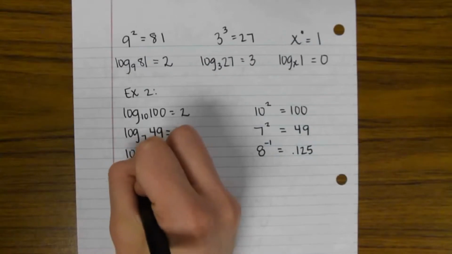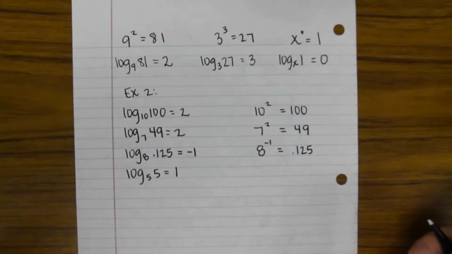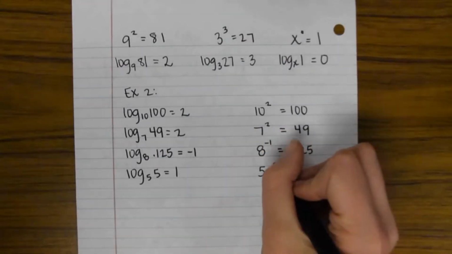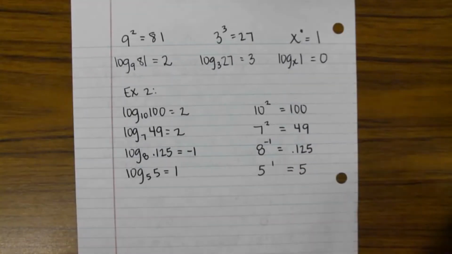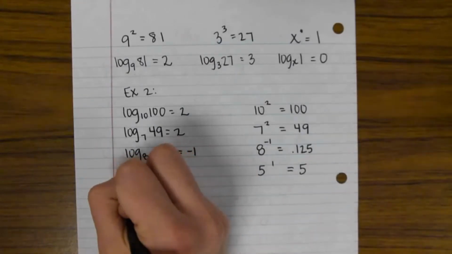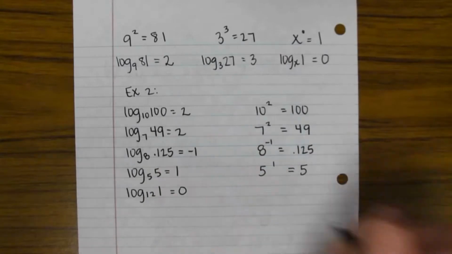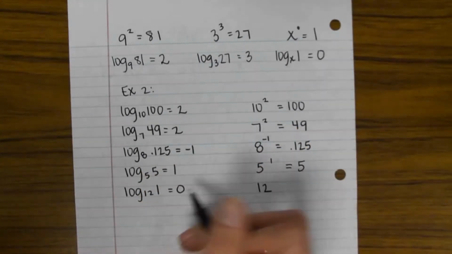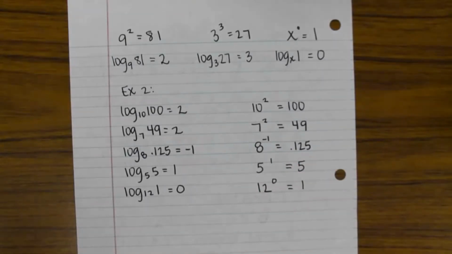Okay, what about log base of 5 of 5 equals 1? Well, our base is 5, our exponent is 1, and sure enough, 5 to the first power does equal 5. And let's just do one more. Log base of 12 of 1 equals 0. Our base is 12, our exponent is 0, and sure enough, it equals 1.